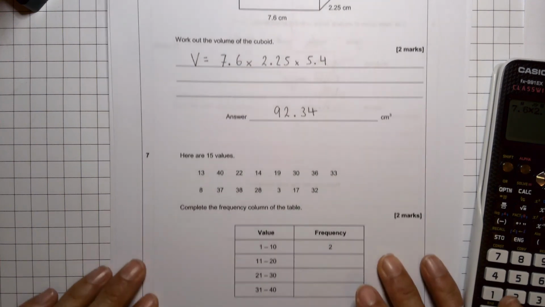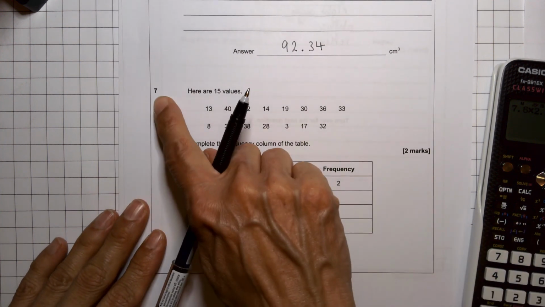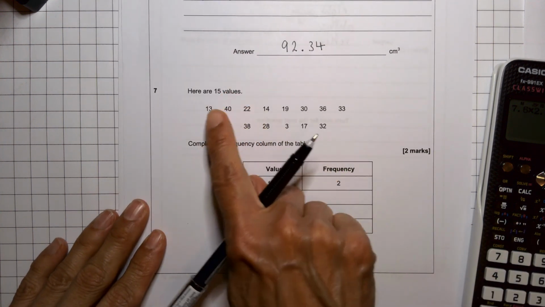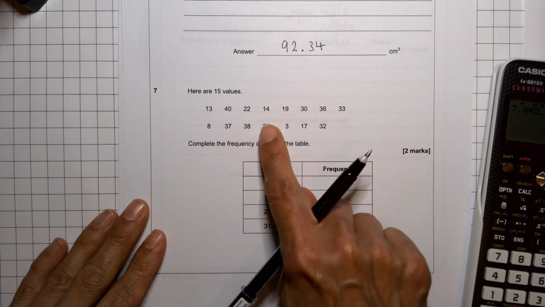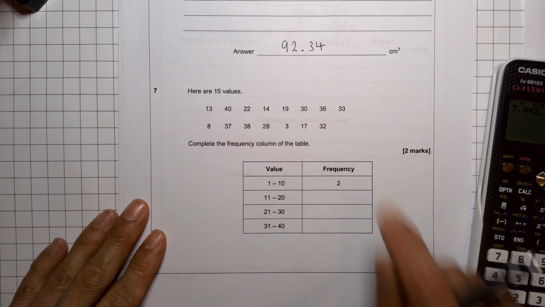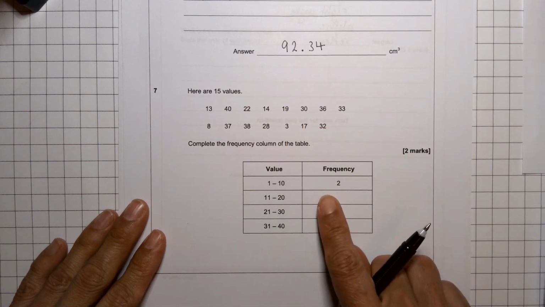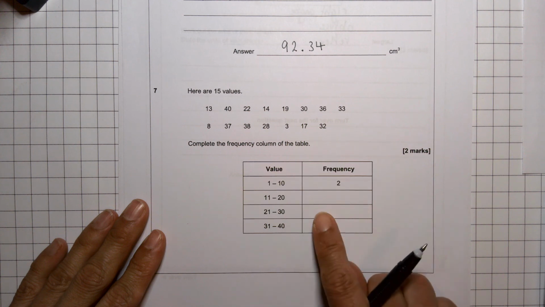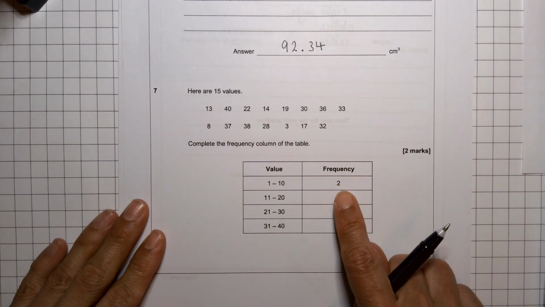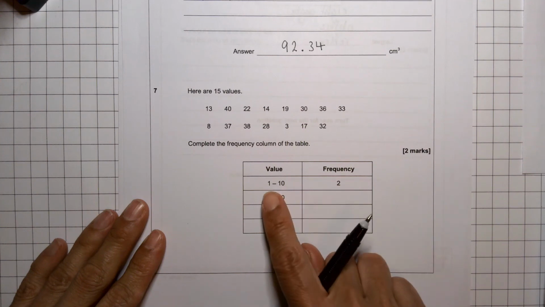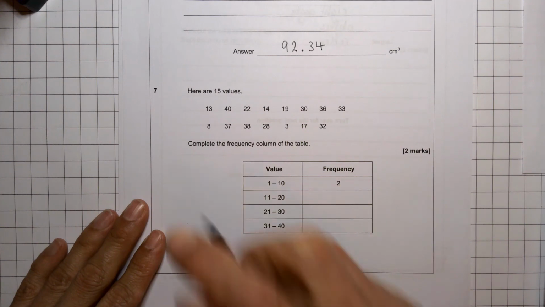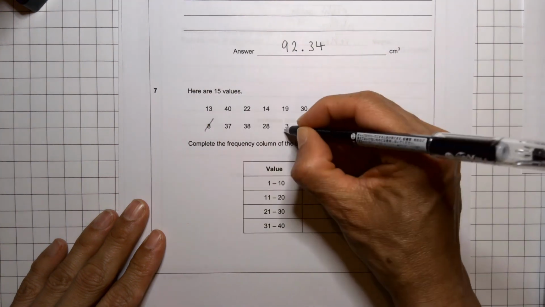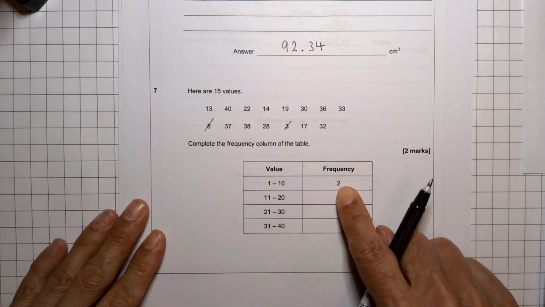We then move on to question number 7, and they tell us that we have 15 values, 1, 2, 3, 4, 5, 6, 7, 8, 9, 10, 11, 12, 13, 14, 15, and we are going to put them into this column. Now frequency means how many, so it tells us that there's two things that are between 1 and 10, and let's see if that's true. There's an 8 and there's a 3, so yes, there were two things.